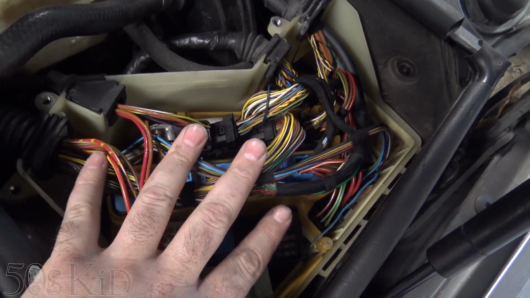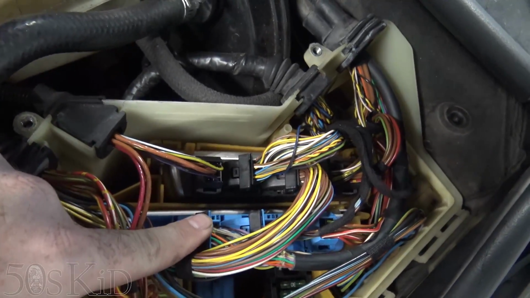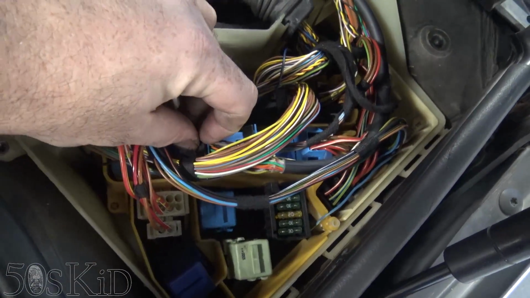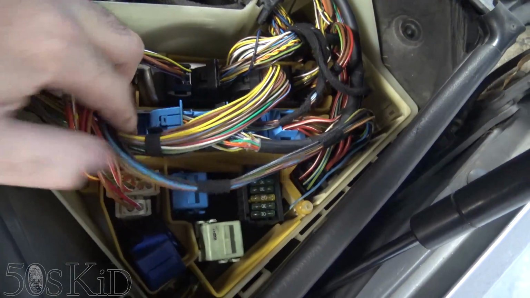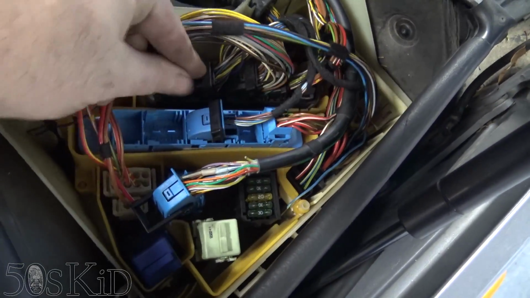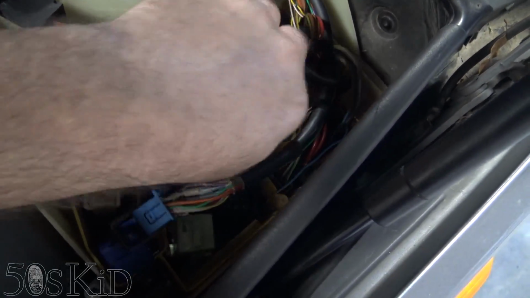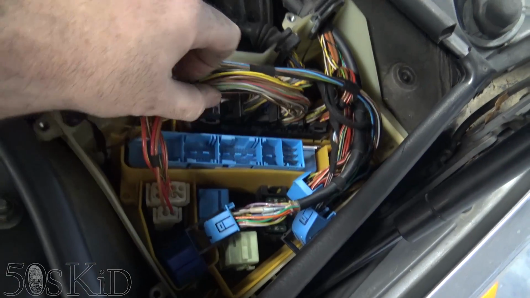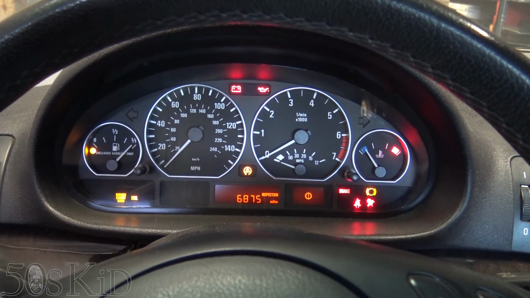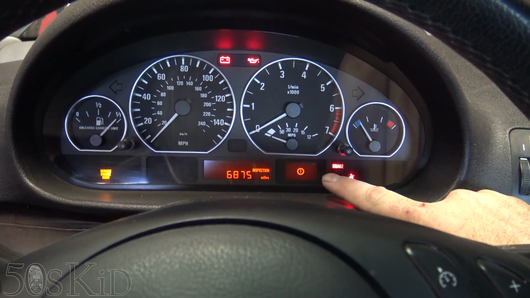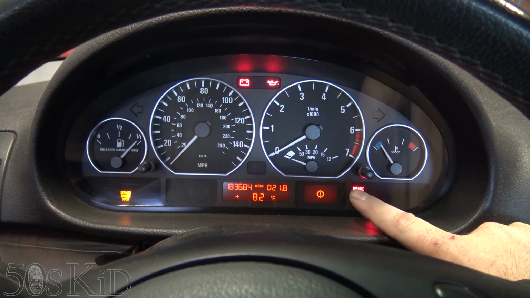So in here inside the electronics box, this is the TCM, the transmission computer, and we just need to unplug basically all these blue connectors here. So you just push this little button down, push that down, and we will unplug it. Unplug that one, and that one. Okay, let's try to turn the ignition back on. We still have the little gear icon. So maybe we have to actually erase the codes in the computer or something.